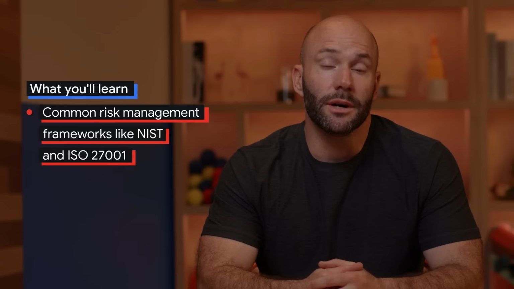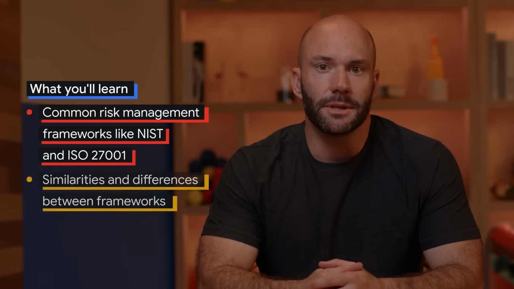First, you'll learn risk management frameworks. You'll get an introduction to common frameworks like NIST CSF and ISO 27001, and learn how to analyze the similarities and differences between common frameworks. After that, you'll learn about industry regulations and laws for data privacy and protection. Let's get started.